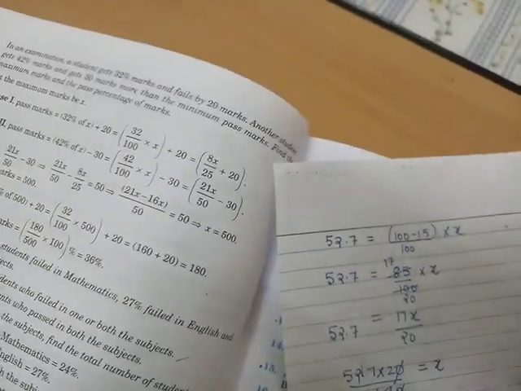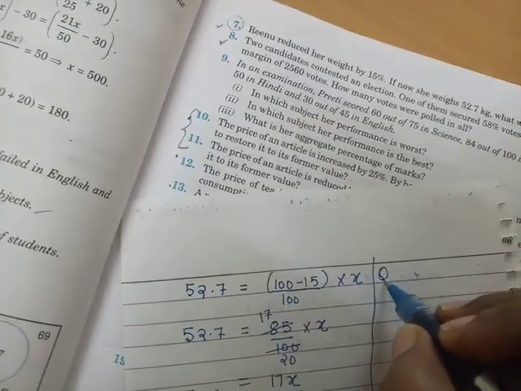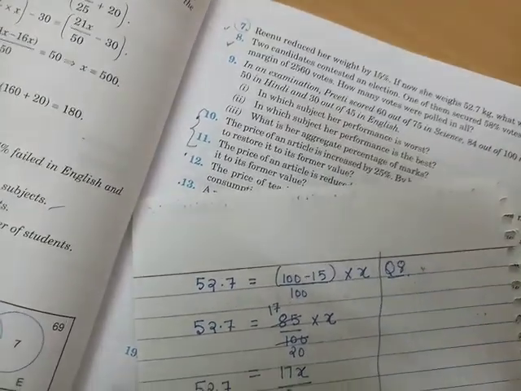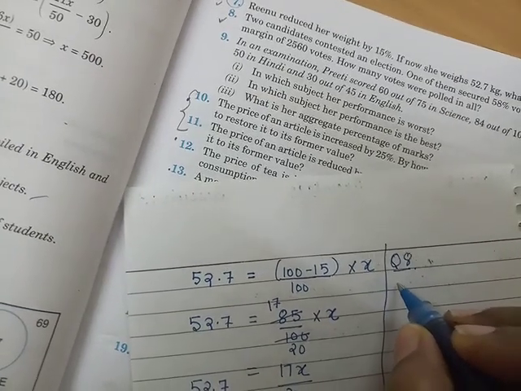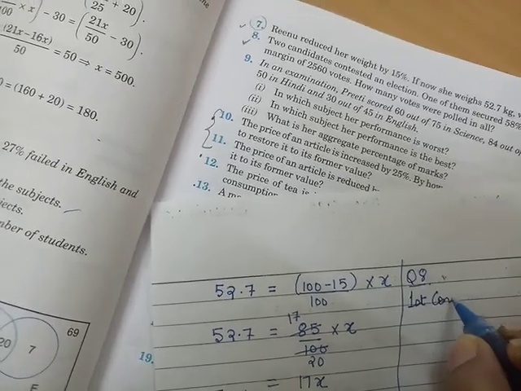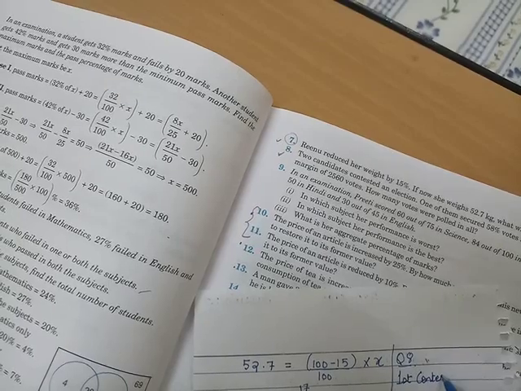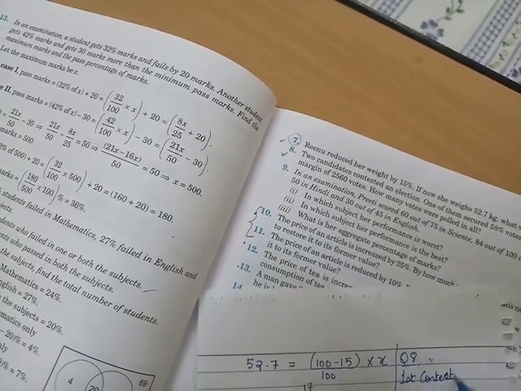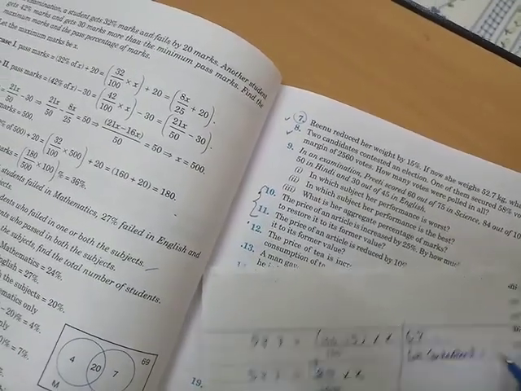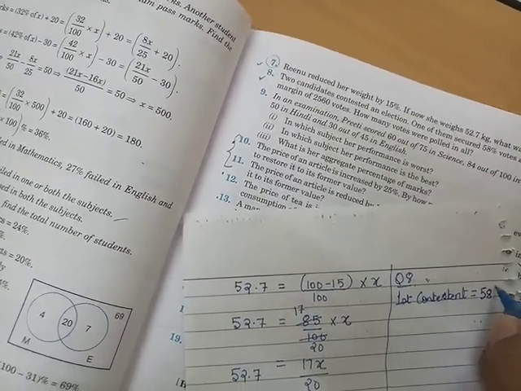Question number 8. First contestant, what is his percentage? It is 58.